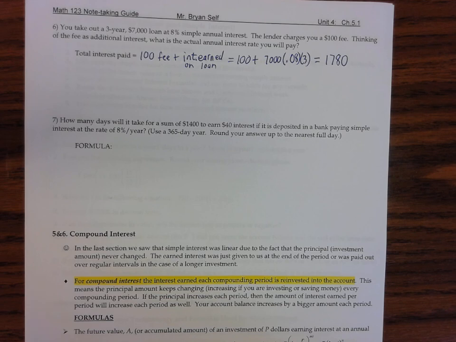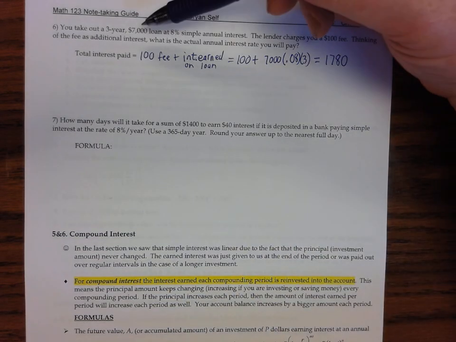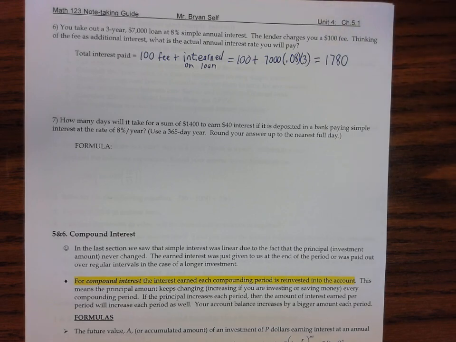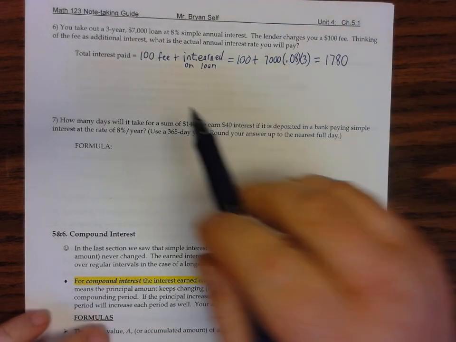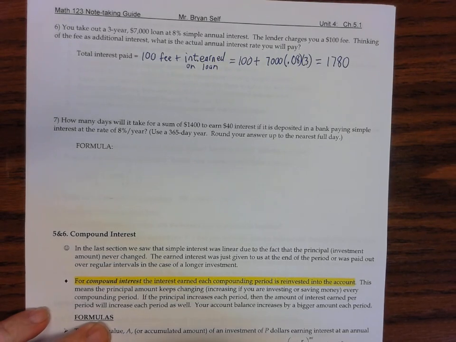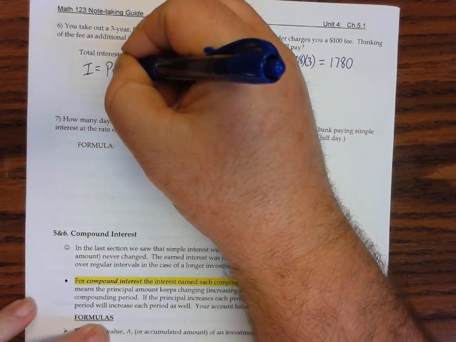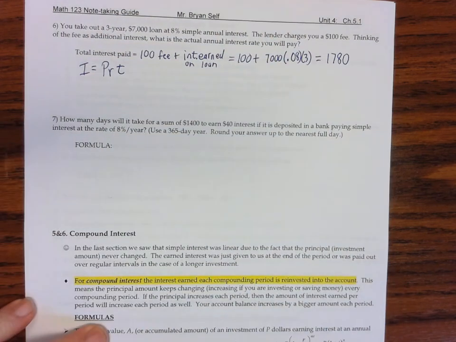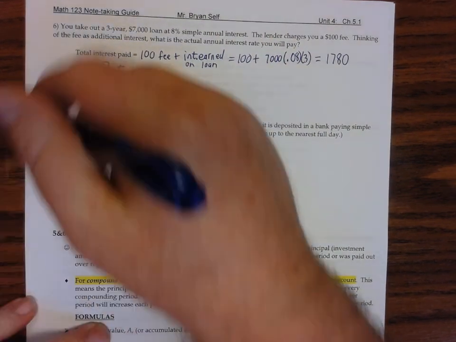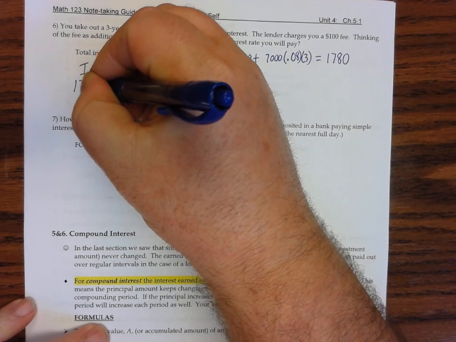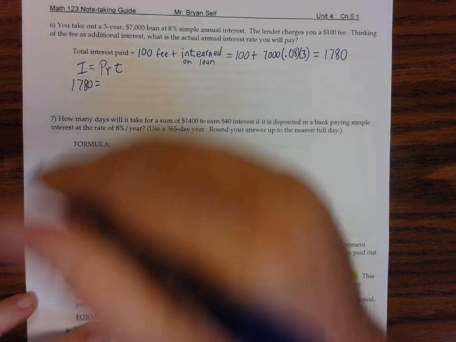To calculate the interest rate, we know the accumulated amount is the 7,000 plus the interest, so I could use that formula, but since I actually know the interest and I know the principal, I'm just going to use the formula, once again, interest equals principal times rate times time. We know the interest was the $1,780. We know the principal was the 7,000.